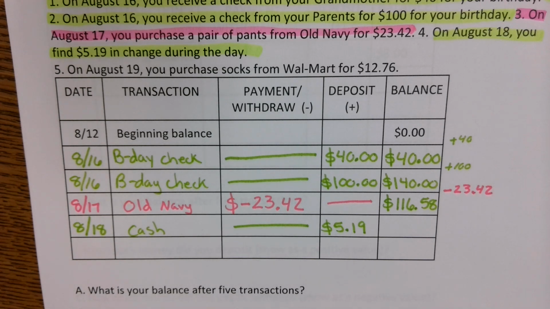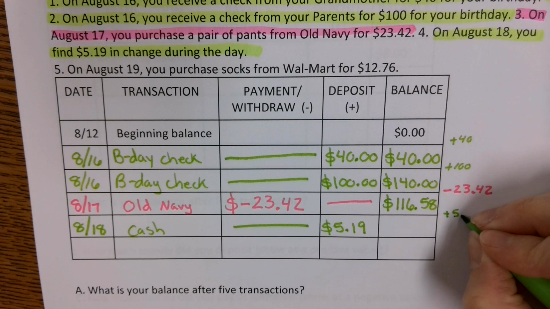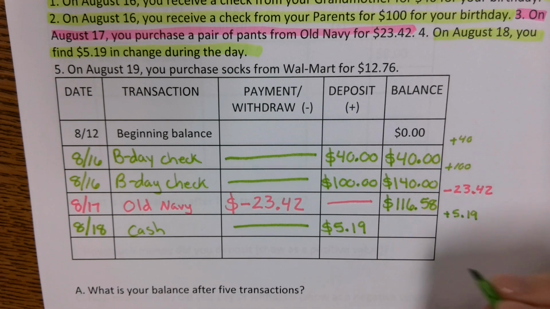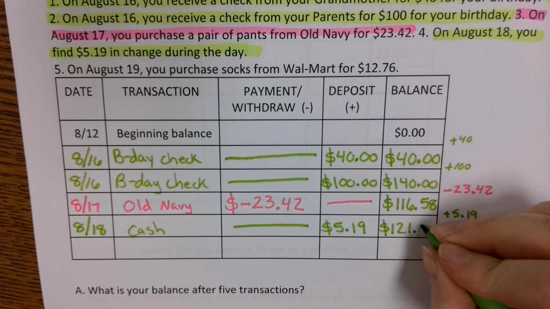But you might want to take all that money, deposit it into the bank, or change it out for paper money instead of coin money. Easier to handle. But we're going to add that into our account. So if we add $5.19 into our account, our new balance becomes $121.77.